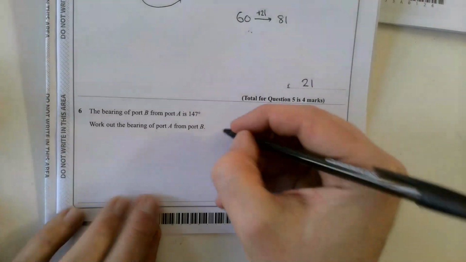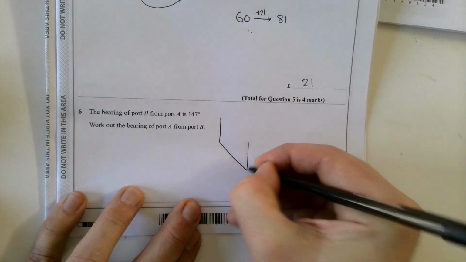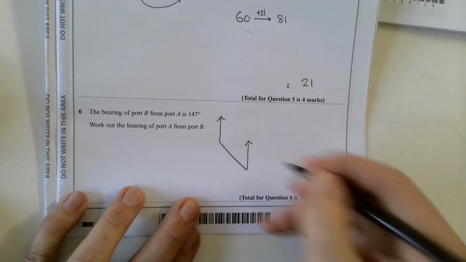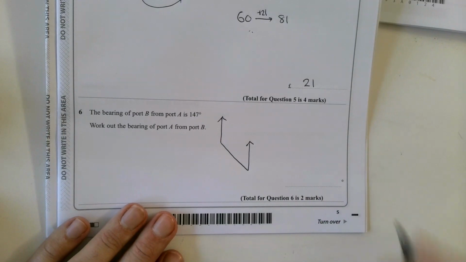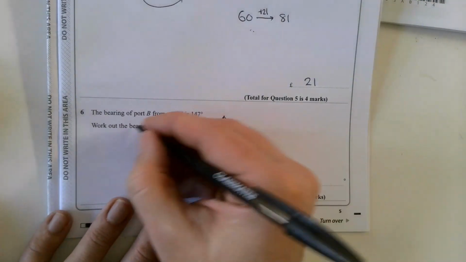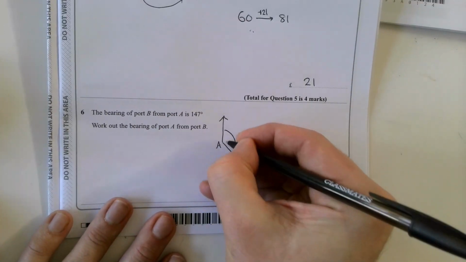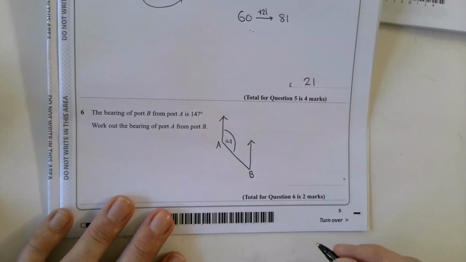Right, this one. So bearings. Again, it's one of those topics that we don't always teach because it's a bit of a pain to get all the stuff out. So let's try and talk you through it. I'll do it 2 ways, and you can decide which you prefer. It says the bearing of port B from port A is 147 degrees. So that's what that picture looks like. Work out the bearing of port A from port B.